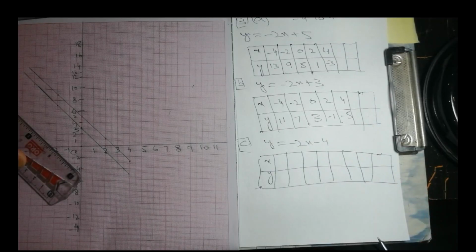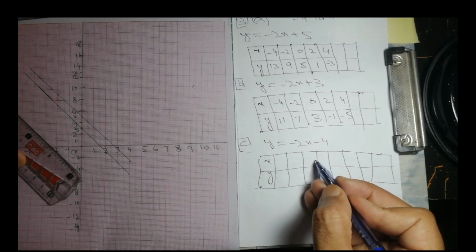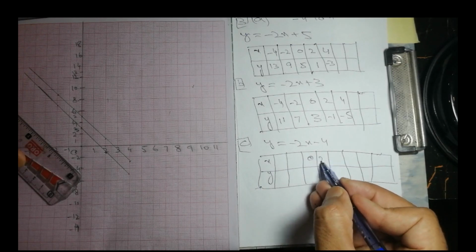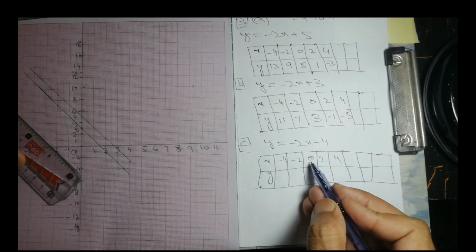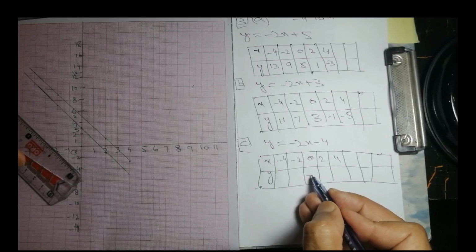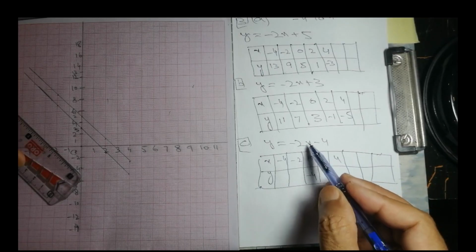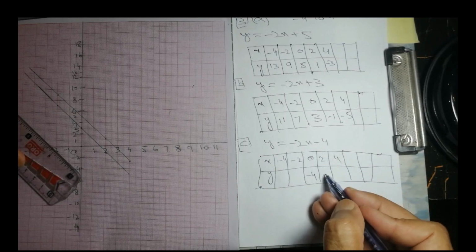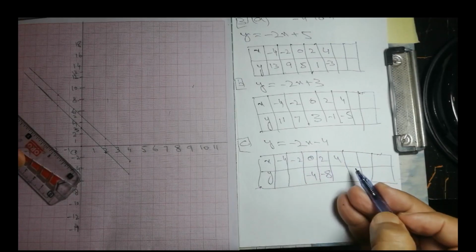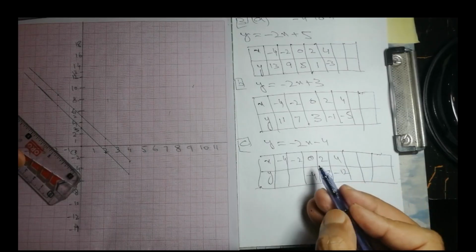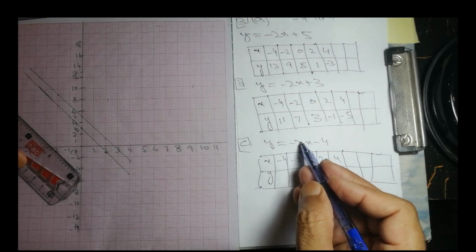For a line, only 3 points or 2 points are sufficient. Put x as 0, 2, 4: for x equal to 0 we get minus 4, for x equal to 2 we get minus 4 minus 4, which is minus 8, and for x equal to 4 we get minus 8 minus 4, which is minus 12.